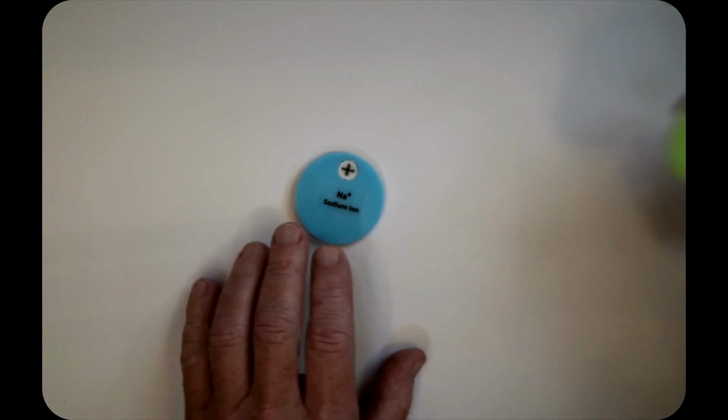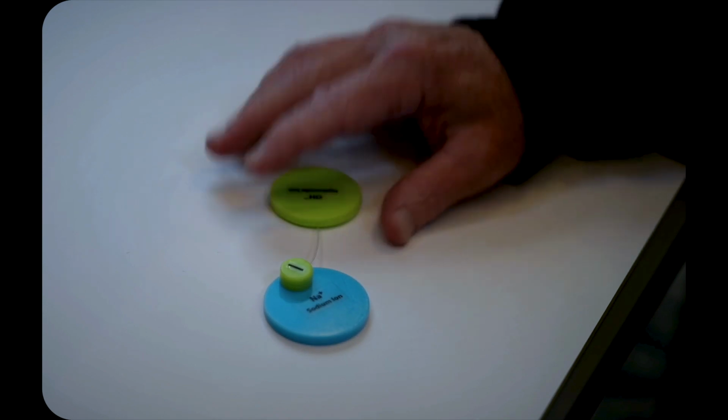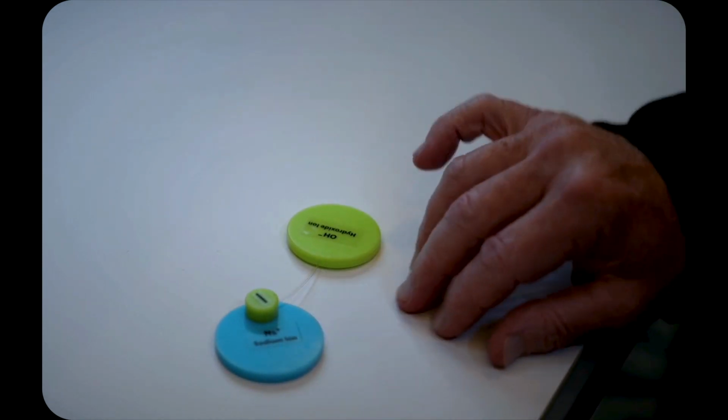Let's say on the other hand that you're making sodium hydroxide. We'll take out that fluoride and put on hydroxide. There it is, sodium hydroxide, NaOH. Here, let me move that around a little bit so you can see it a little better.